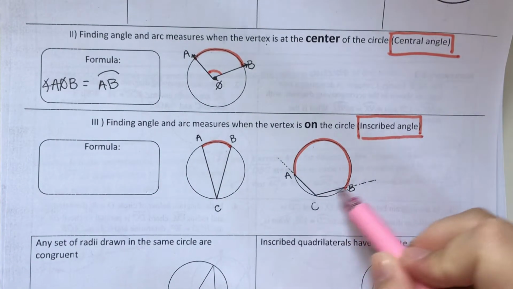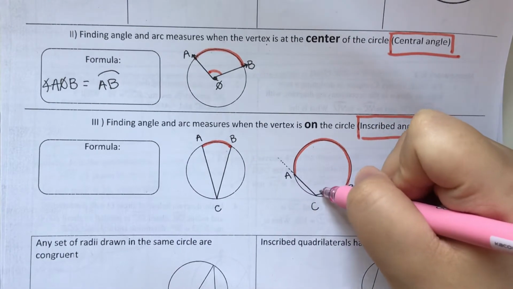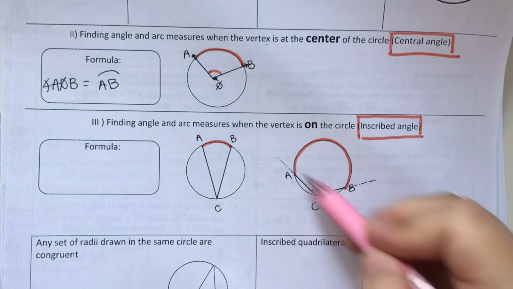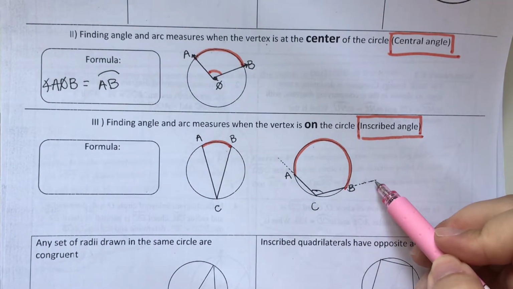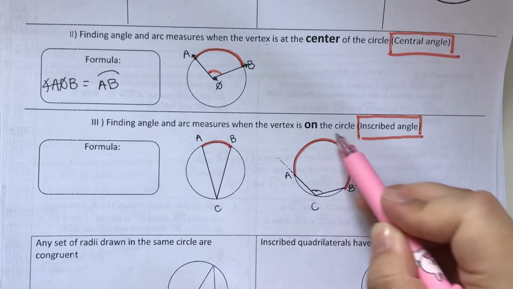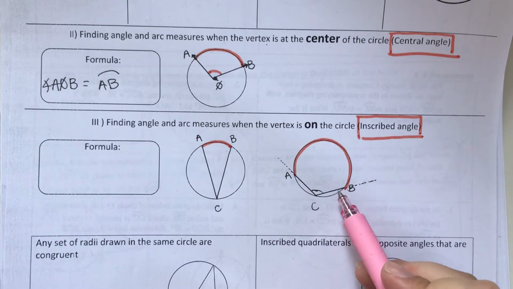If I extend these two lines, I know that angle ACB, so I'm looking at this angle right here, right? If I extend the lines, the arc that intersects those two lines is arc AB. It goes this way, so that's why we're focusing on this arc. That's why it's not the other arc, okay?